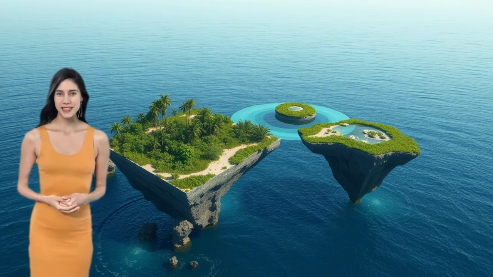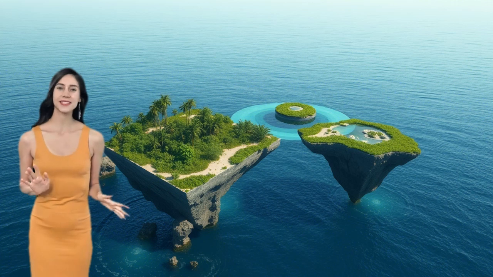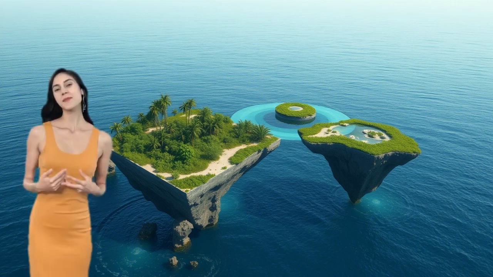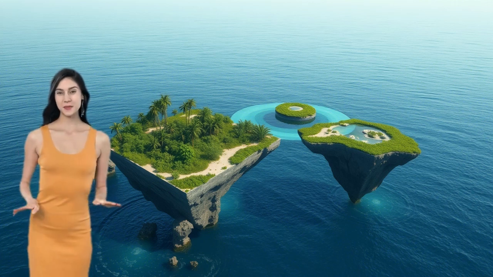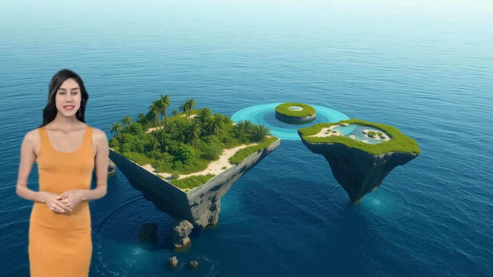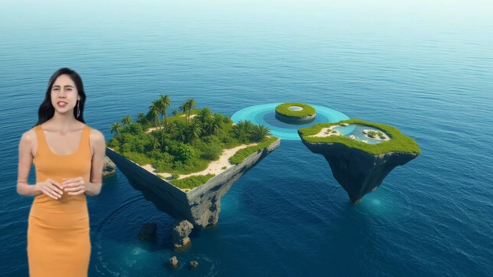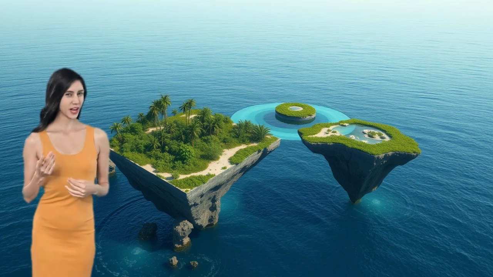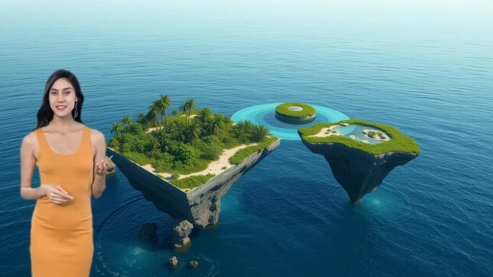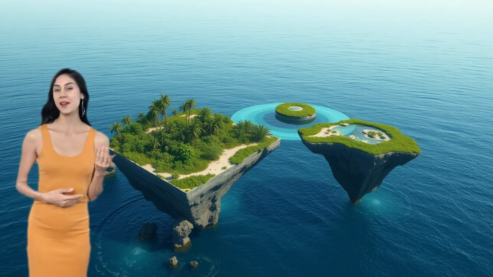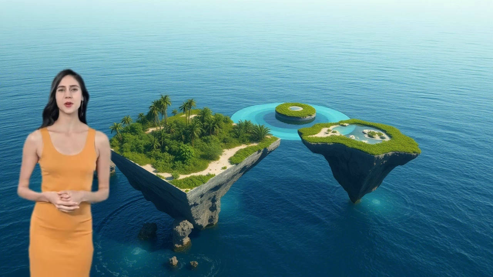1. Materials used. Artificial floating islands typically consist of a buoyant base made from recycled plastics, foam, or other lightweight materials. On top of this base, layers of soil, mulch, and vegetation are added to create a stable platform for plant growth. Some designs incorporate solar panels, wind turbines, or rainwater collection systems to make the islands self-sustaining.